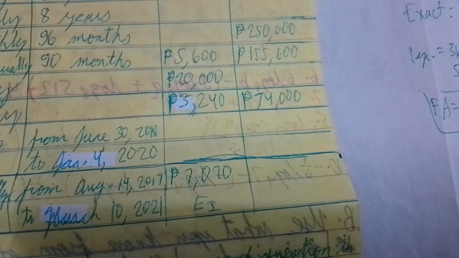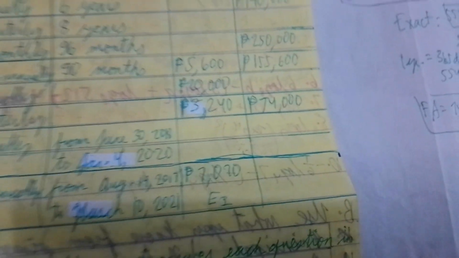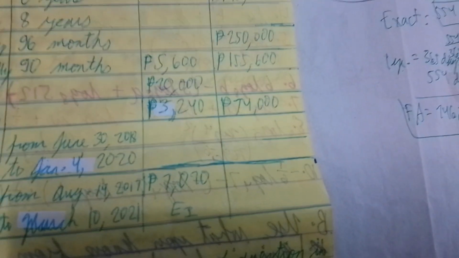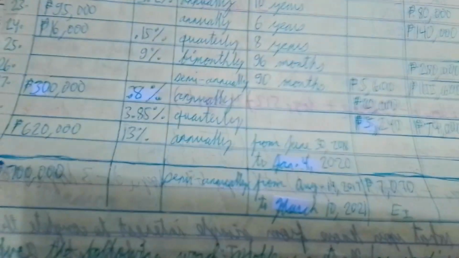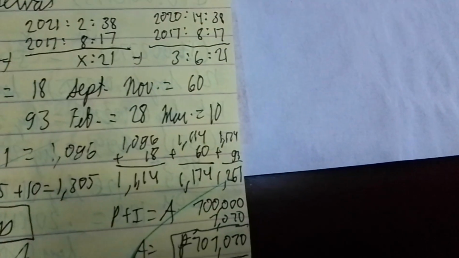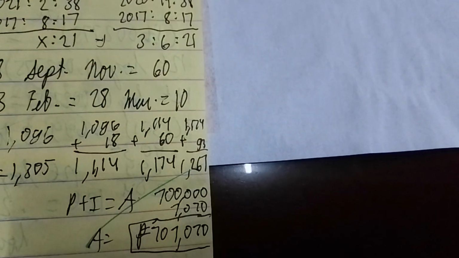Don't worry, the first thing we're going to do is solve for the amount by doing P plus I equals A. The formula is easy. You just do 700,000 plus 7,070, and you get 707,070 pesos, or the pattern 707070. And that is your amount.